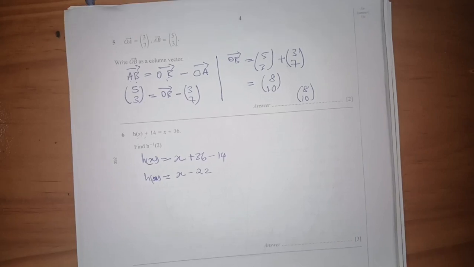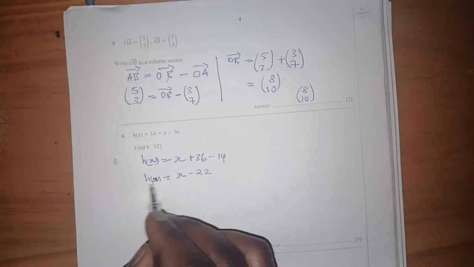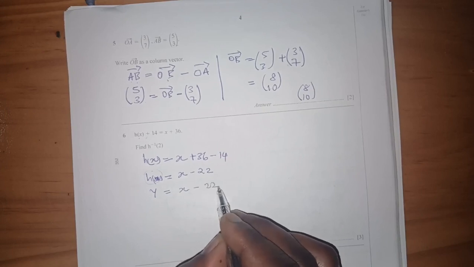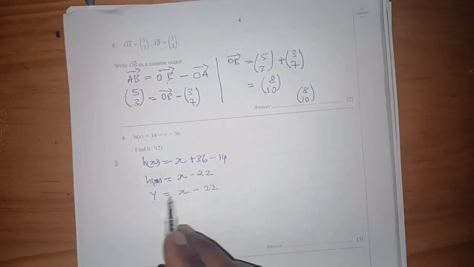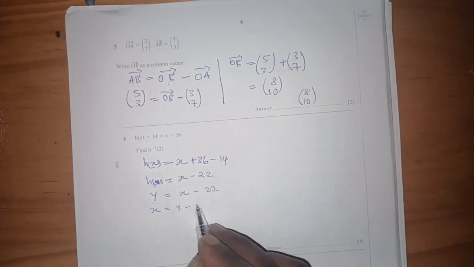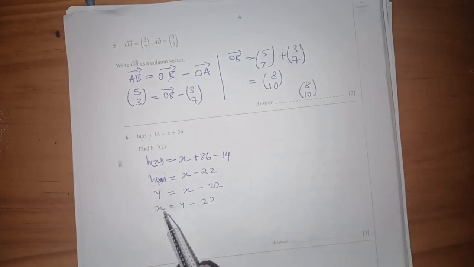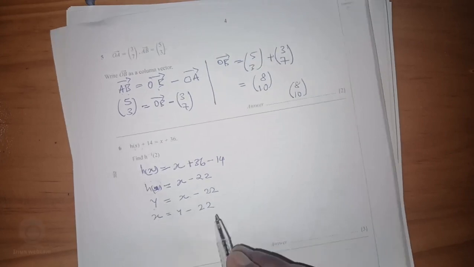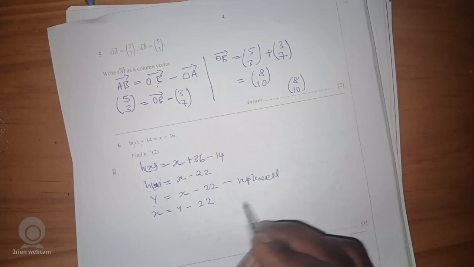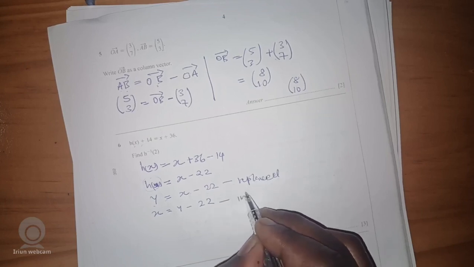Now, how do we find the inverse? There are 3 steps. Replace this one with y. Y is equal to x minus 22. Interchanging x and y, you're having x is equal to y minus 22. By interchanging, we mean that you are swapping. Where there is x, you put y. Where there is y, you put x. They are interchanging. So this one we replaced. This one we interchange.